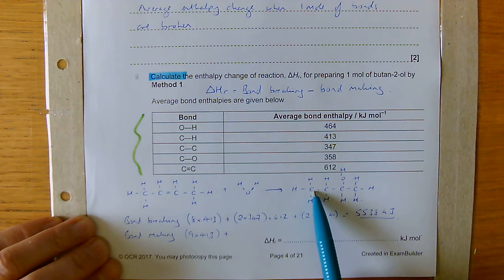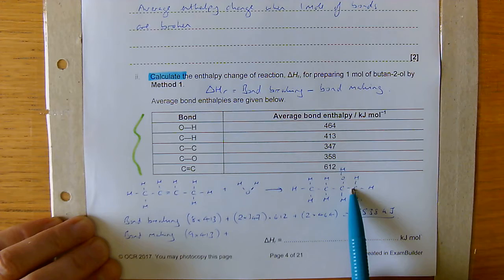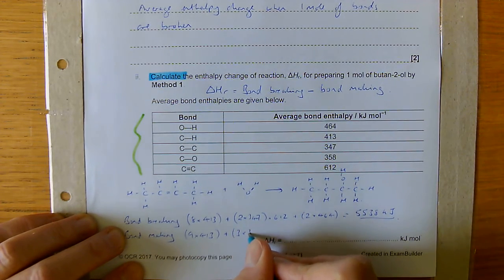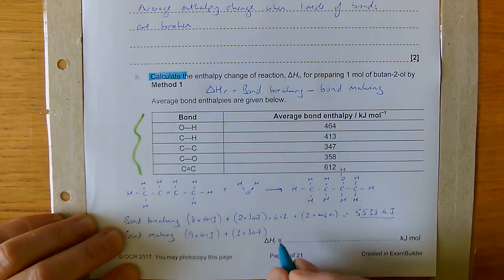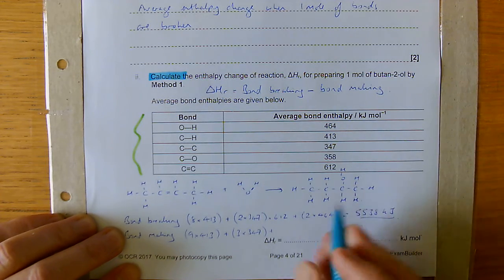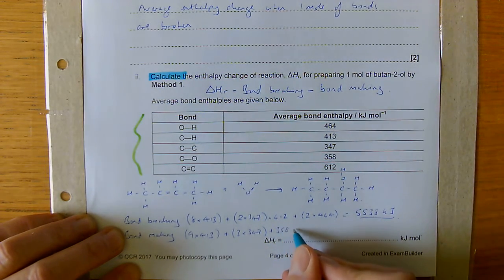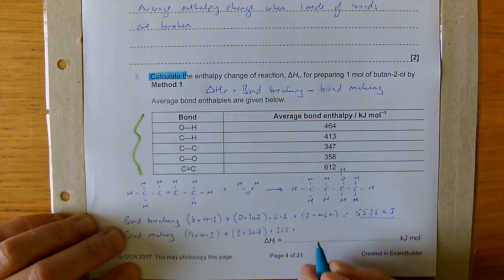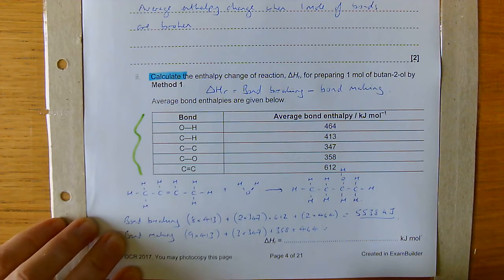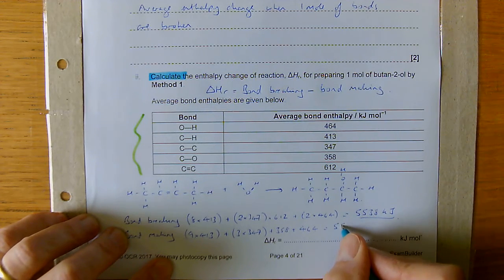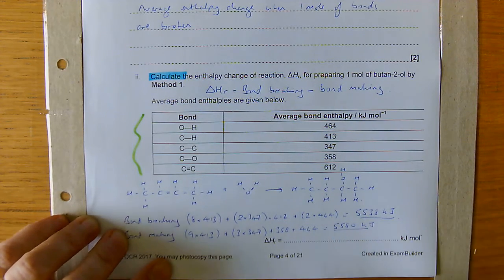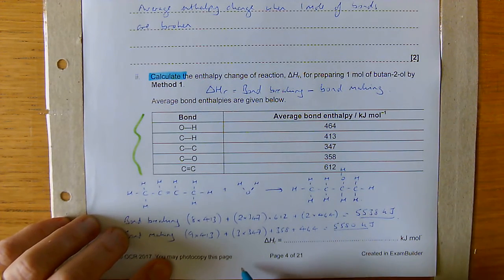Plus I've got my carbon-carbon single bonds. 1, 2, 3 of those. So that is 3 times 347. And I've got a carbon oxygen bond, which is 358, and an oxygen hydrogen bond, which is 464. And if I add all of those together, that gives me 5580 kilojoules.